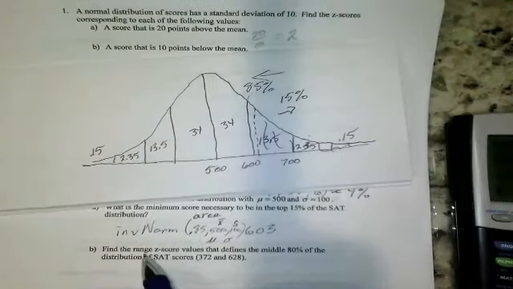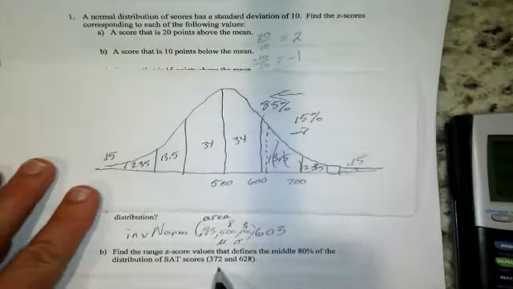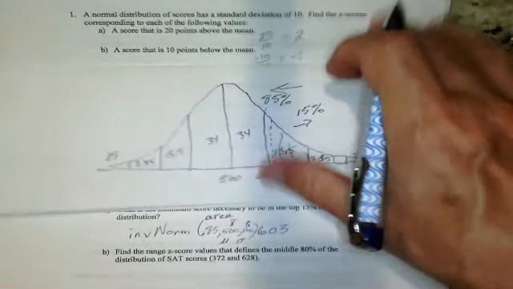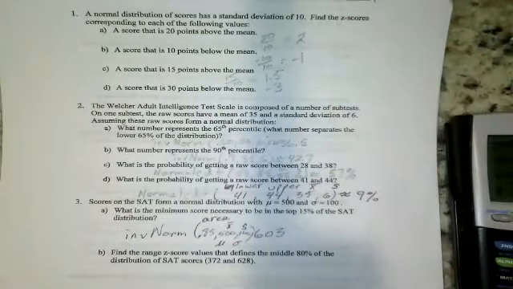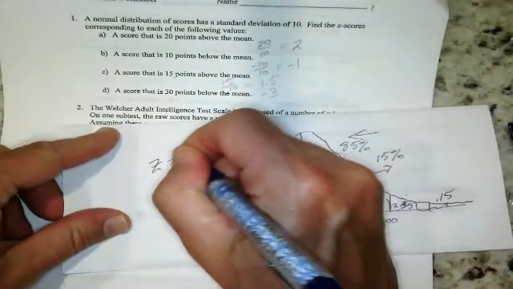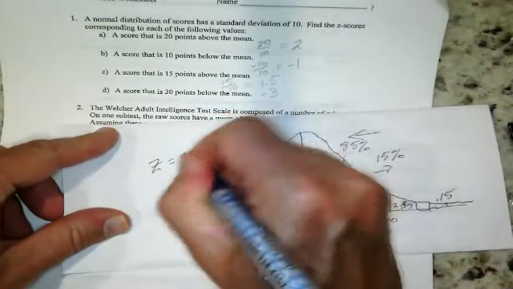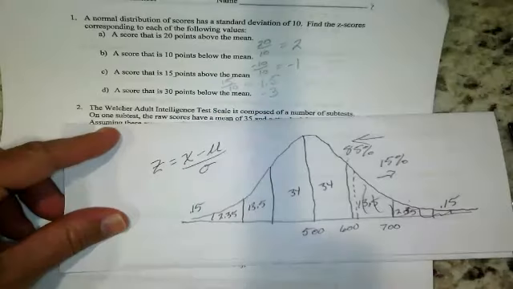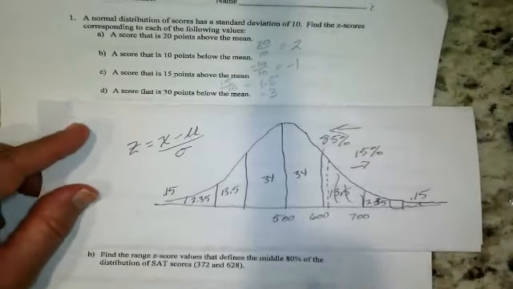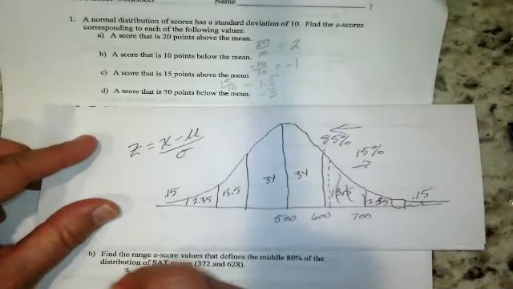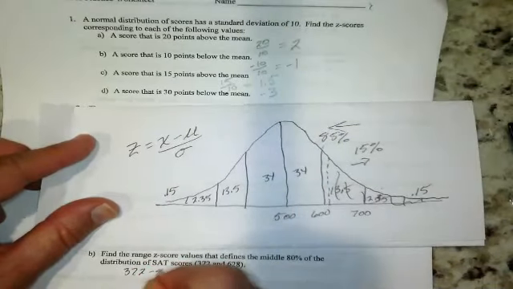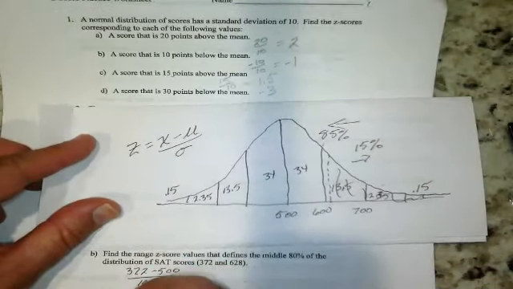Then the next question says, find the range of z-score values that define the middle 80% of the distribution. Okay, well look, here's 372. So we know that to find a z-score, I've already written this down, it's the raw score minus the mu over the sigma. Then they give it to us. So we're going to find each of these. So I'm going to say 372 minus 500 divided by 100. That's my lower z-score.